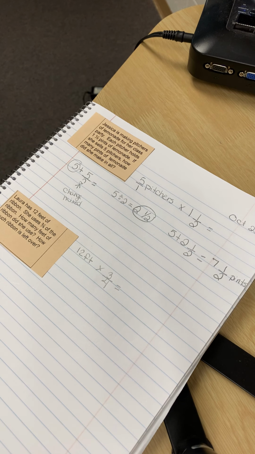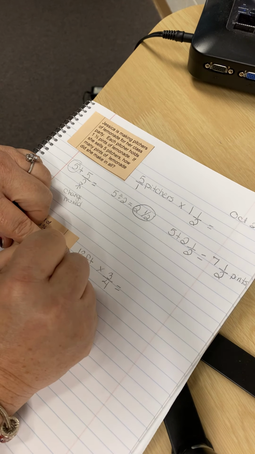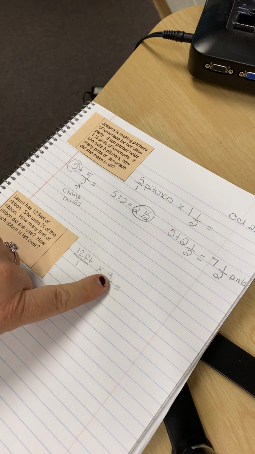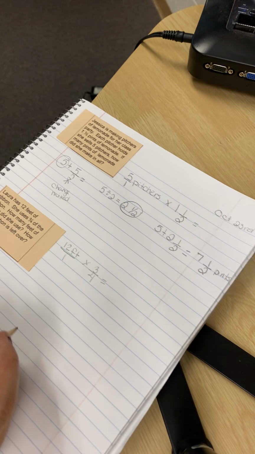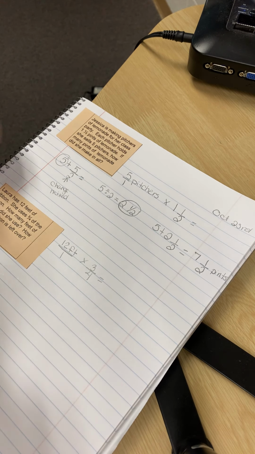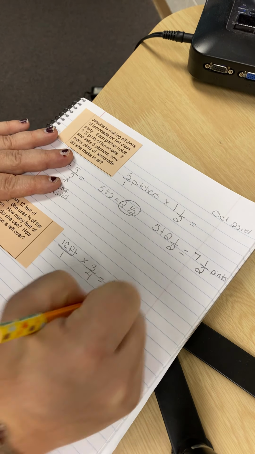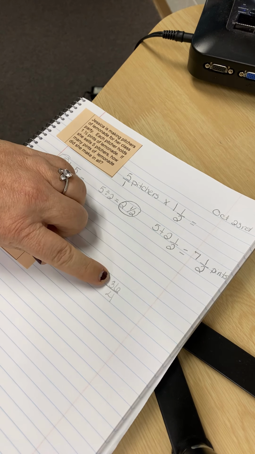All right, so here we go. First things first, we put a 1 under our 12. And now we have a fraction times a fraction. So we have 12 times 3. Can anybody tell me what 12 times 3 is? Absolutely, 36. And 1 times 4 is going to stay a 4. So now we have this equation of 36 divided by 4.